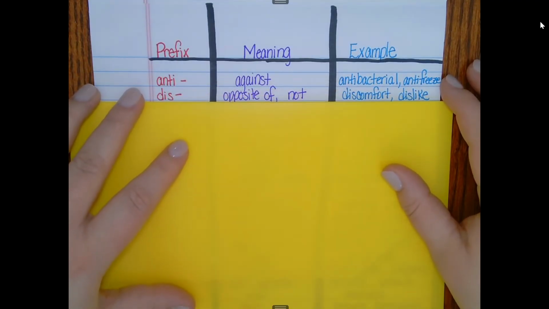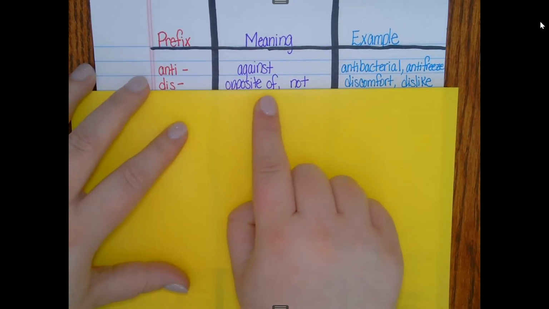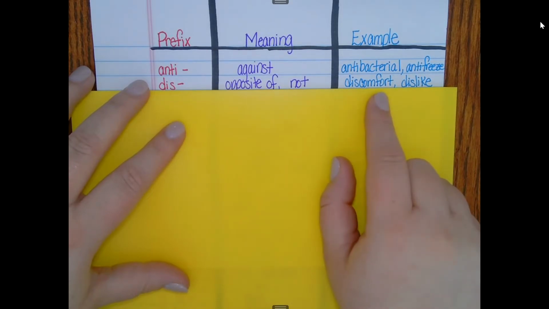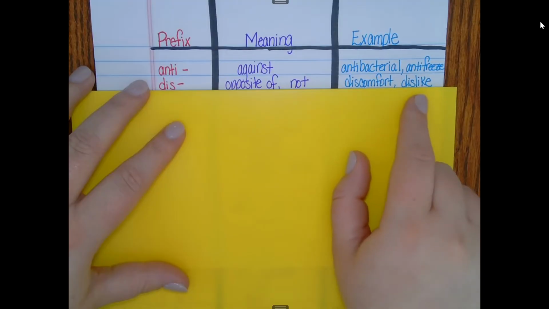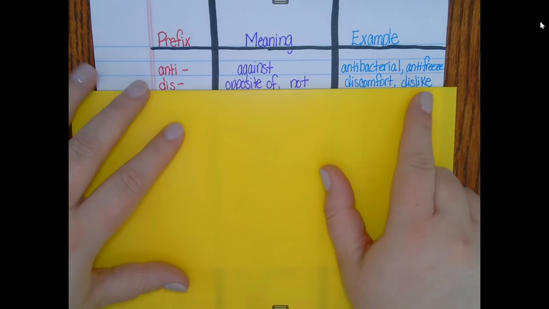Your next prefix is dis. Dis can mean the opposite of, or it can mean not. For example, discomfort is the opposite of comfort, but dislike means that you do not like something. I dislike pickles. I do not like pickles.